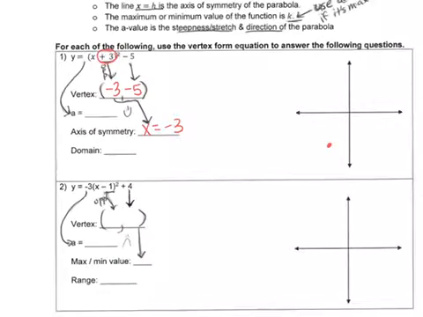It doesn't have to be perfect, we're just doing kind of a rough sketch. Then a is a positive 1, so a positive 1 means my graph is going to be a minimum. It's a nice happy graph, so it's going to go up on the left and the right.